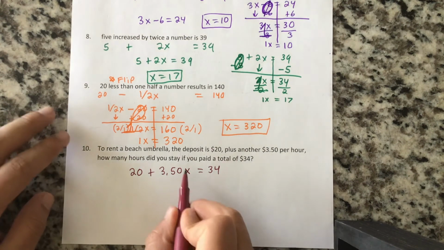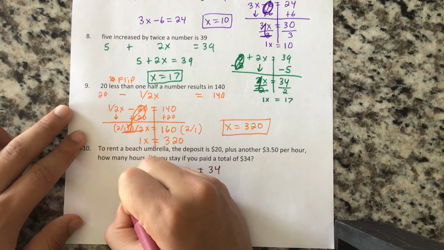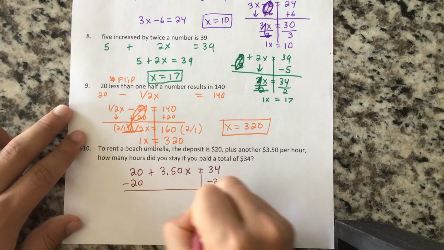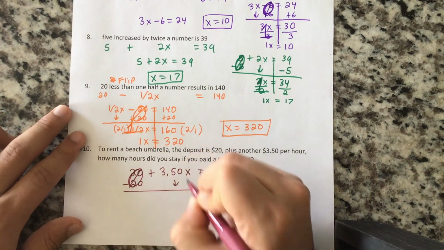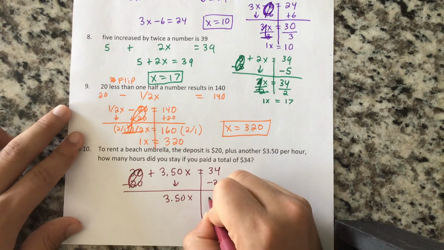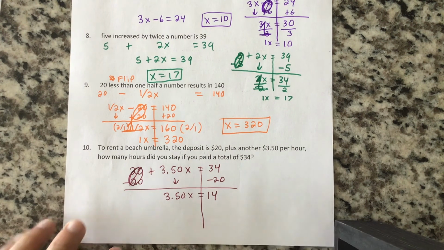So first thing, we want the variable by itself. So let's draw our line. Undo this positive 20. So let's subtract 20 from both sides. Draw our line. 20 minus 20, 0 pair. We're gonna bring down the 3.50x. 34 minus 20, well, that's 14. Now I'll put the equal sign, okay?